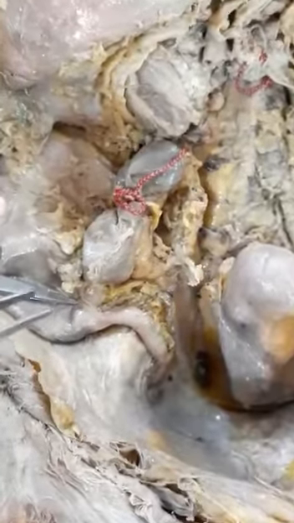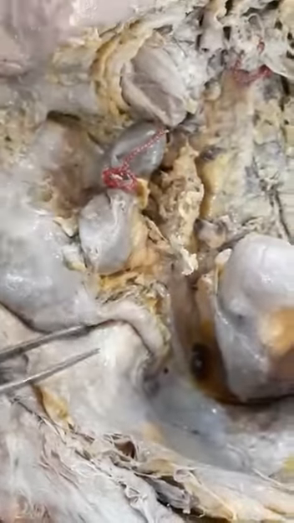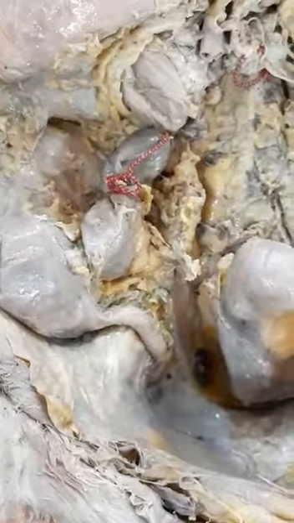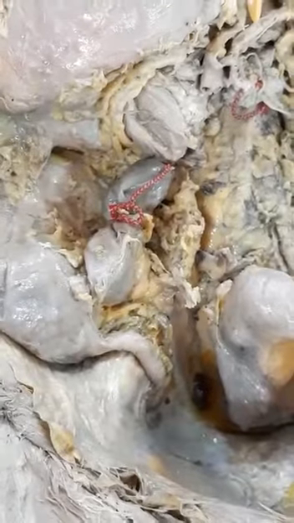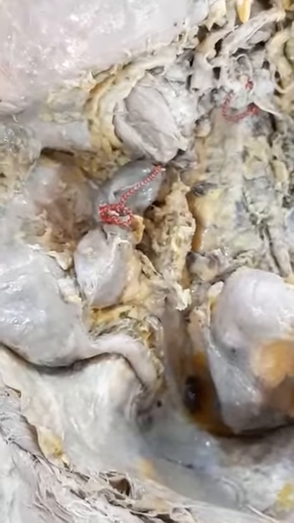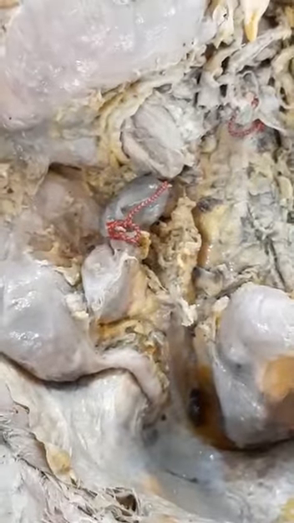Nerve supply. Sympathetic nerves are derived from T9 and T10 segments through the colic plexus. Parasympathetic nerves are derived from the vagus. Referred pain of the appendix is felt in the umbilicus, similar to that of the small intestine and testis.